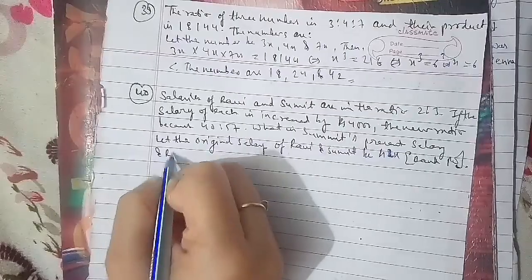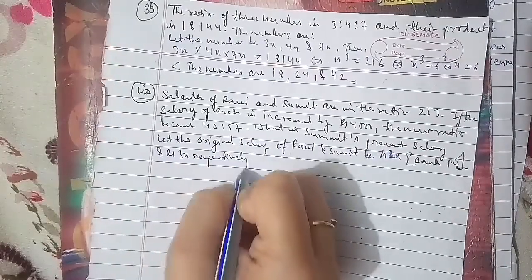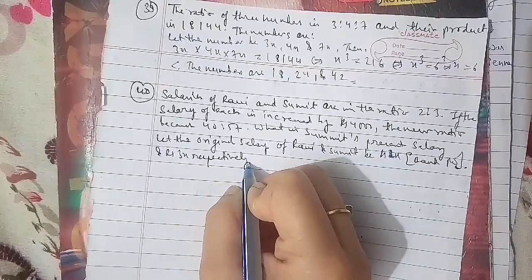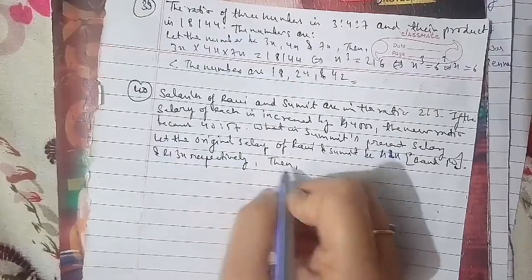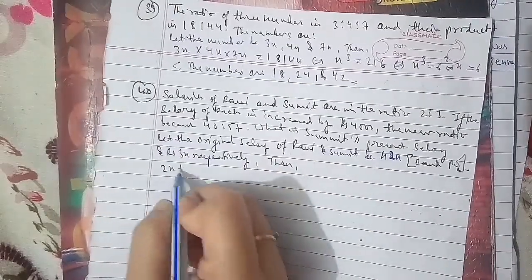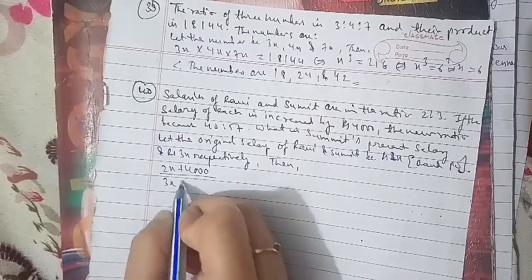Cross-multiplying, 57 into (2x plus 4,000) equals to 40 into (3x plus 4,000).